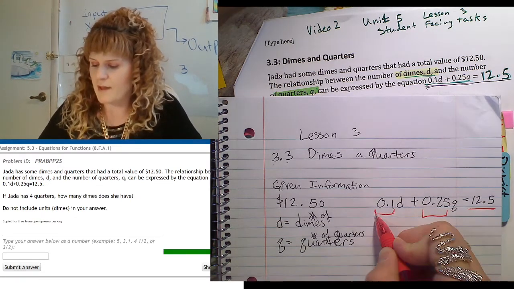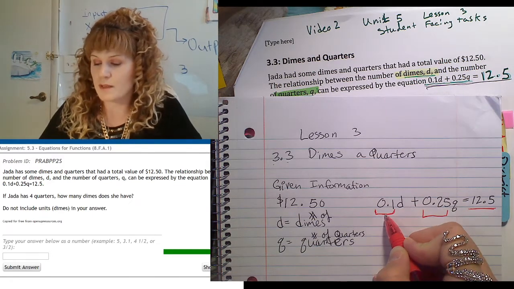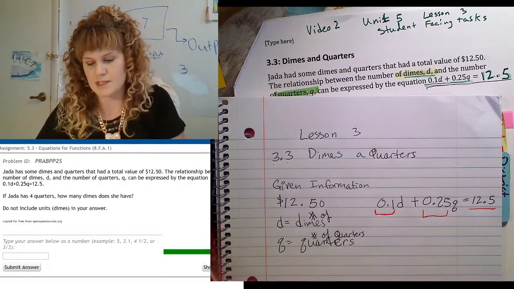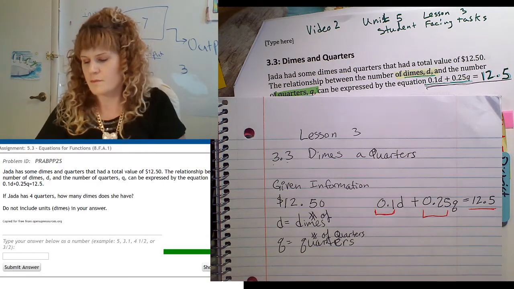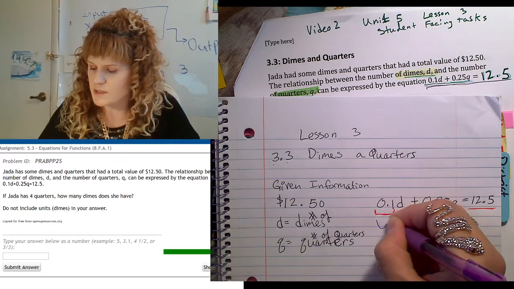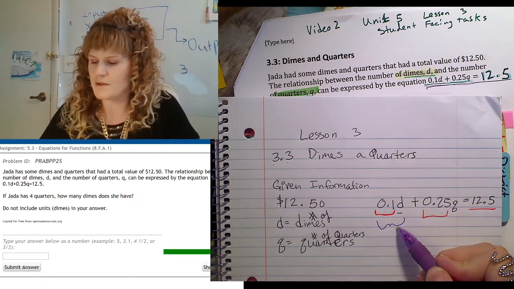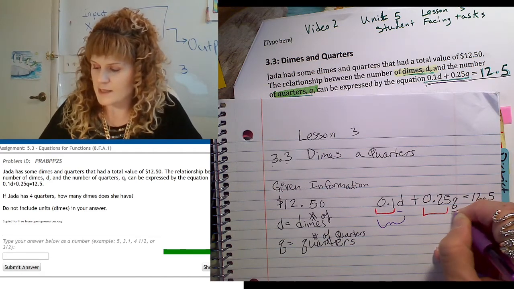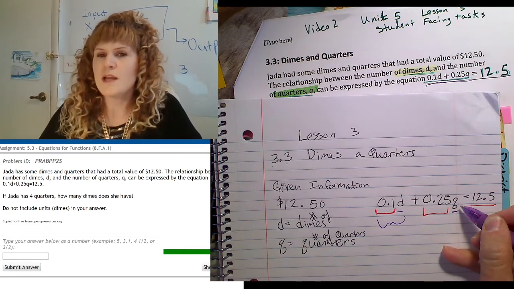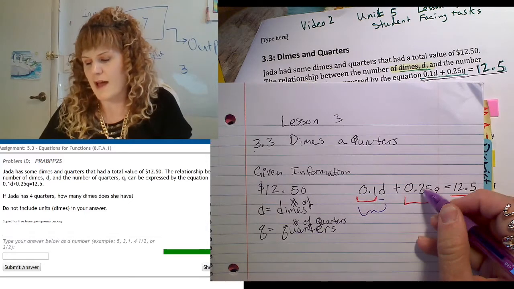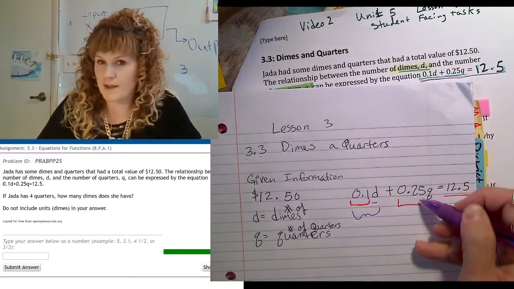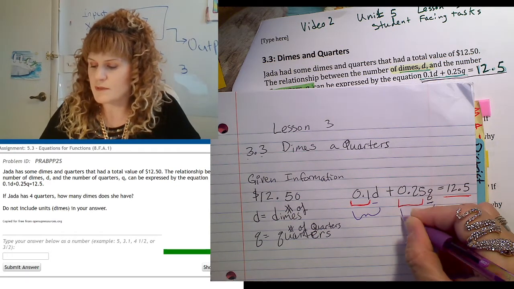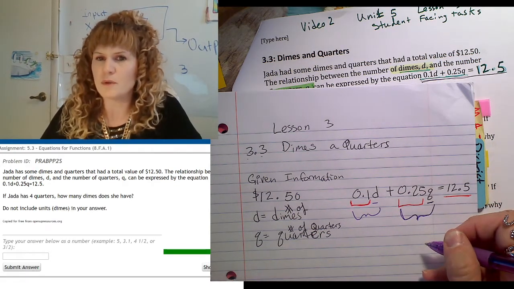So if you take the value of a dime, 0.1, multiply times the number of dimes, which is D, then this first term gives you the value of her dimes. Next, if you take the number of quarters, Q, and multiply that by the value for each quarter, 25 cents, 0.25, then this term gives you the value of her quarters.